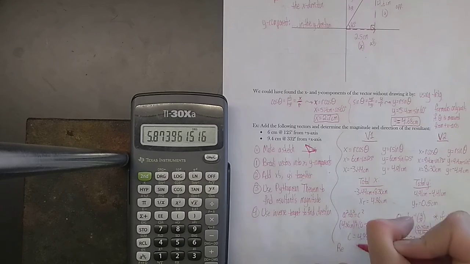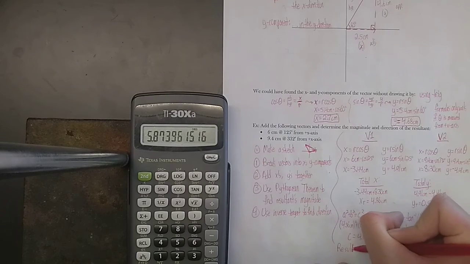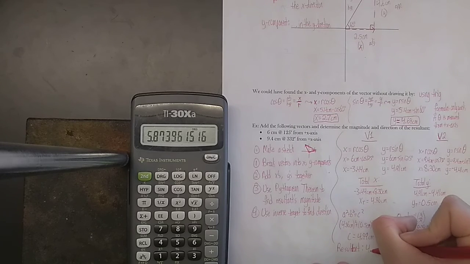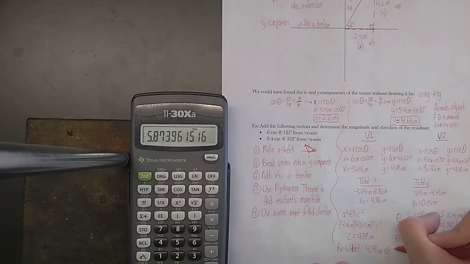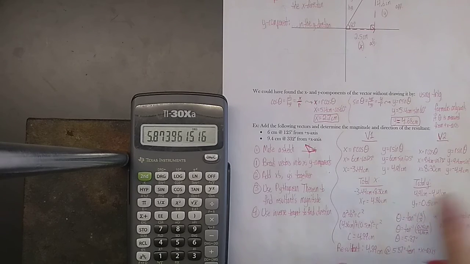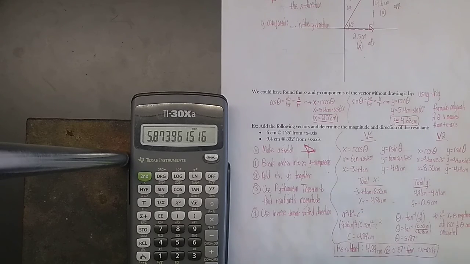Finally, we get our final answer. The resultant, this vector, we would label it like this. The resultant is 4.89 centimeters at 5.87 degrees from the positive x-axis. You can go back and check from the last set of notes that this is almost exactly what we drew. This is actually a more accurate answer, but it's very, very close to what we drew. And our predictions came true. It's in quadrant 1, the x component is bigger than the y component, etc., etc.